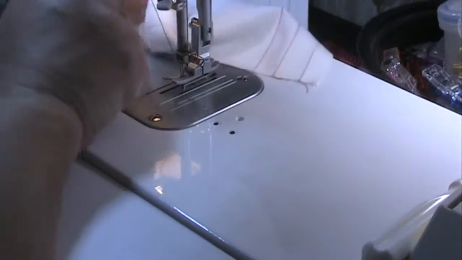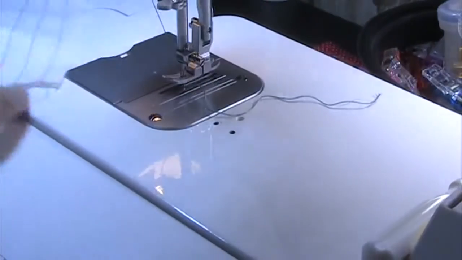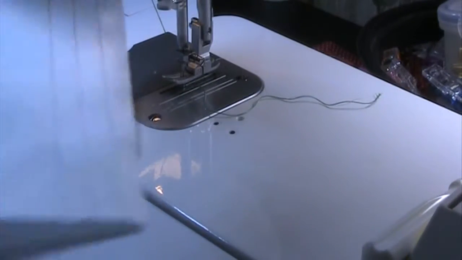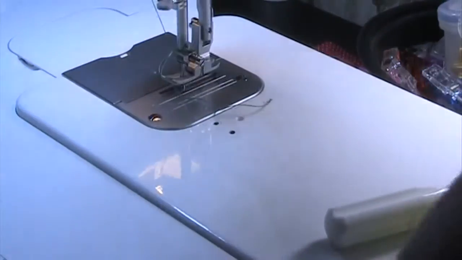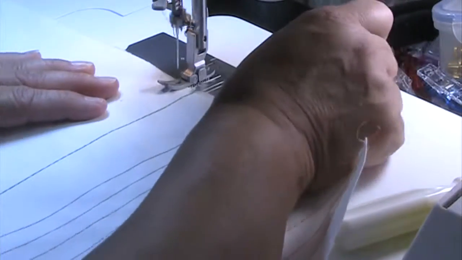And because I am using a lighter color on the bobbin, you will see a more differentiated line right there. Now I'm going to move it up to a number 5, and let's see what that looks like.